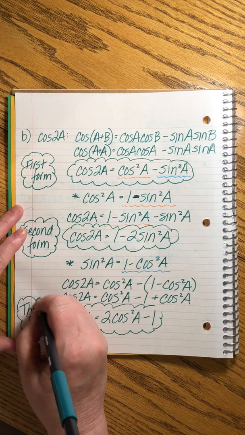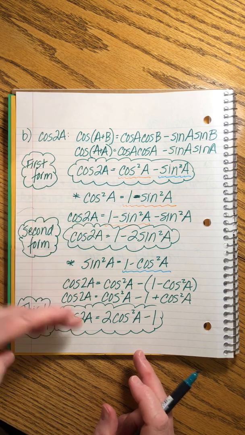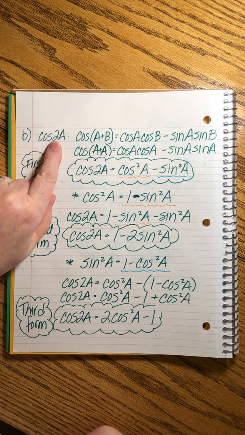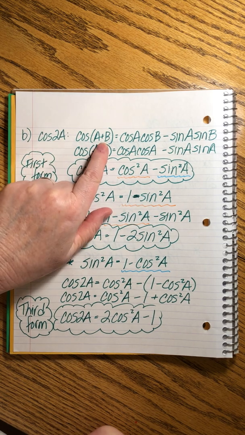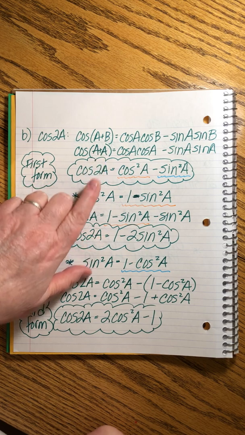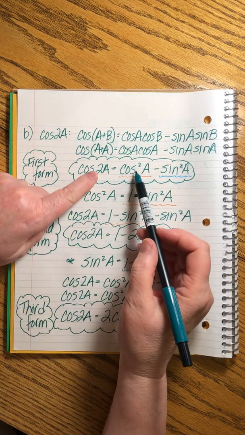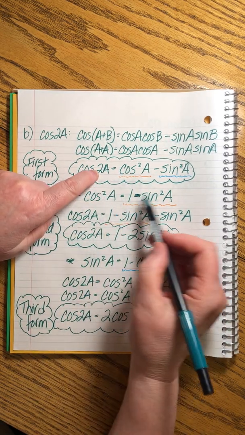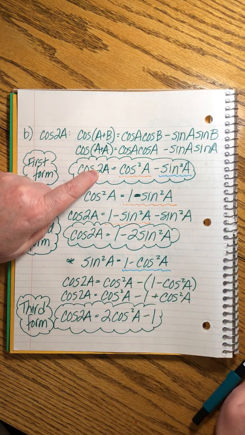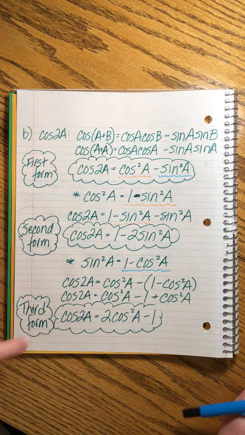And again, let me say, John and I do not want you to memorize these. What we want you to do is remember the process. To develop the double angle identities, we start with the sum identity, change both values to A, simplify, and that's the first form. Then to develop the second and the third, we use these Pythagorean identities and substitute in so that we change it into the second form and the third form.